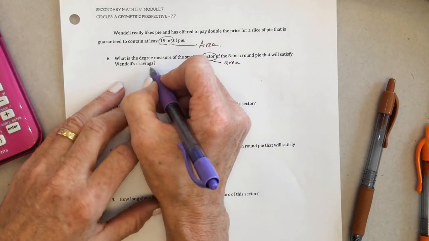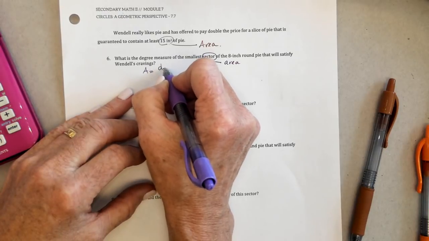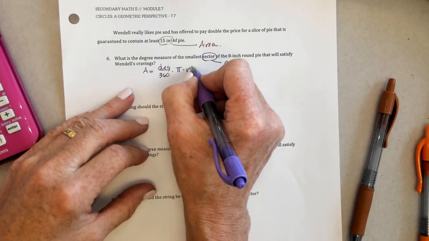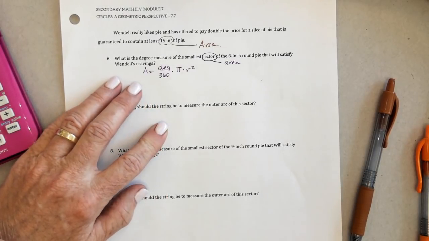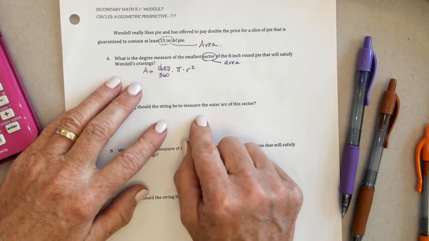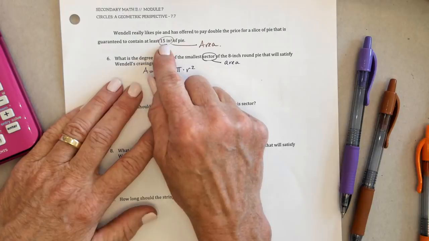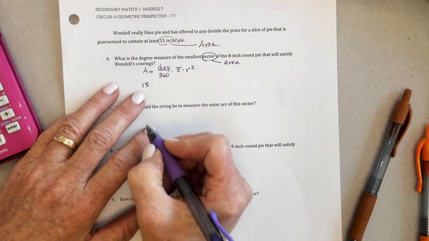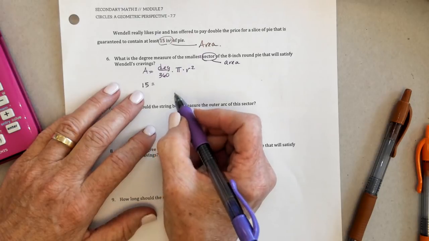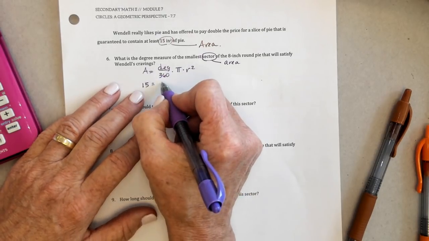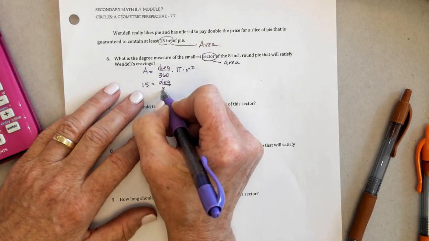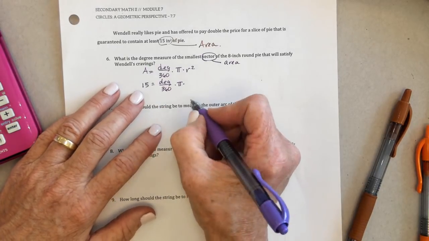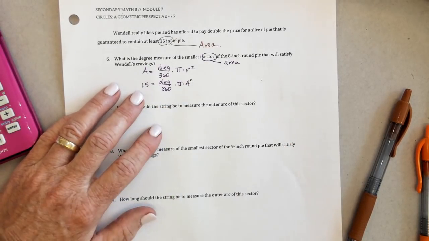That's telling us area is degrees out of 360 times pi times radius squared. All right, Wendell wants 15 inches squared, so that's the area. So the 15 is going here. Degrees, we don't know. That's what we're trying to find out. Degrees over 360 times pi times radius, we do know. That's 4 squared.